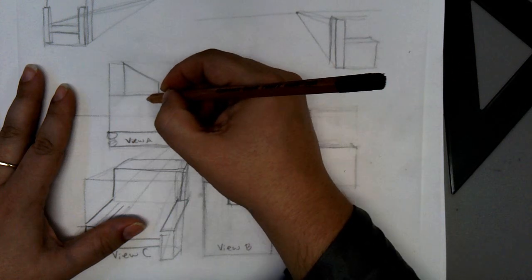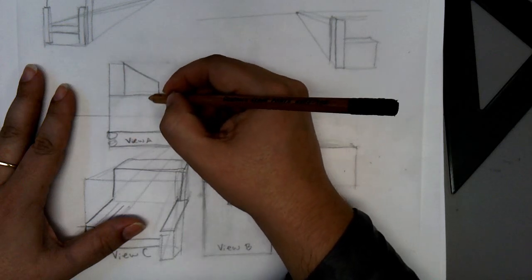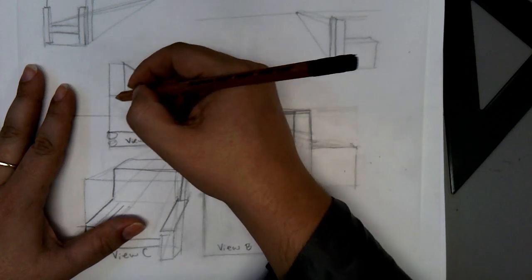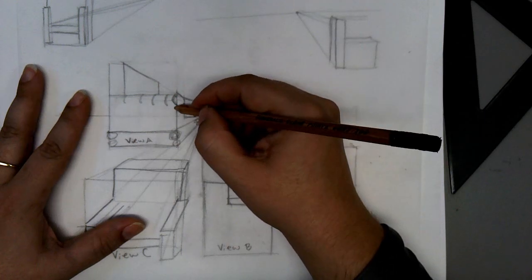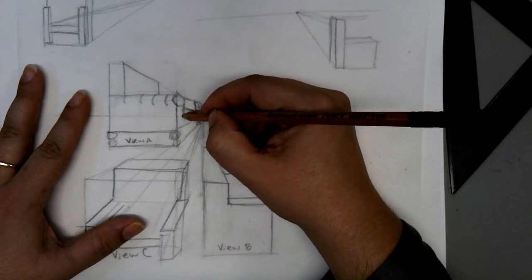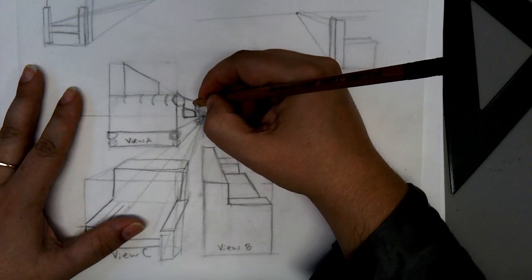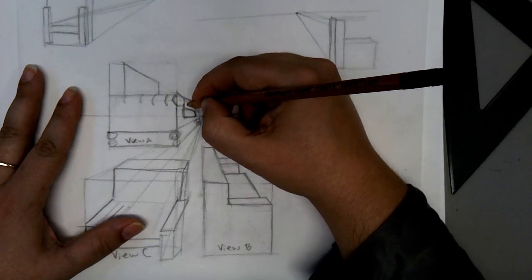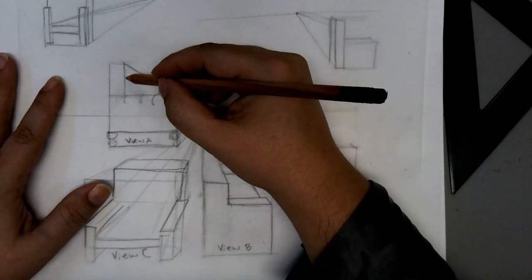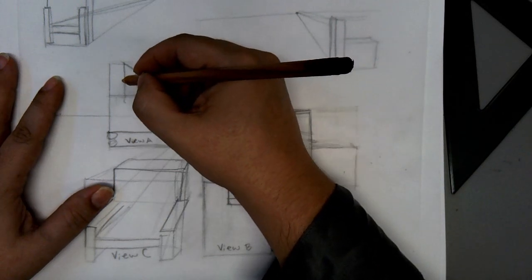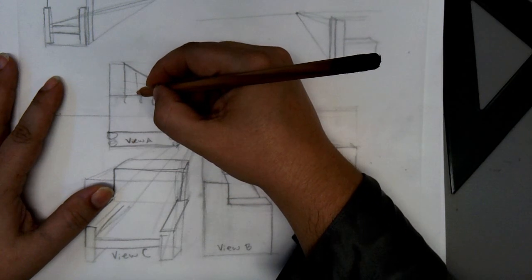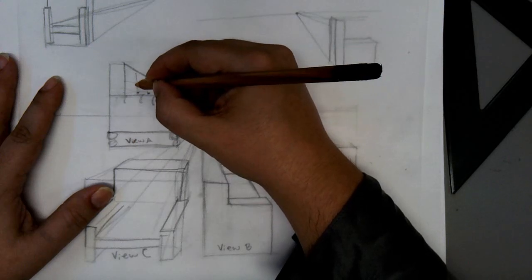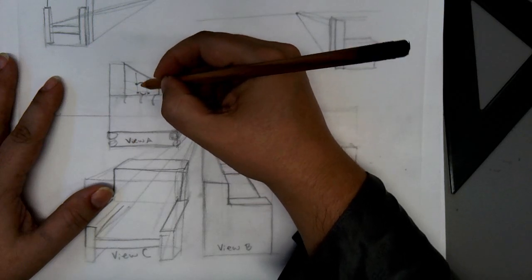Make those into cylinders instead. Cylinders that kind of collide with my box shape. Okay. And then I can use this back box to draw my grid in. Put in my tufting.